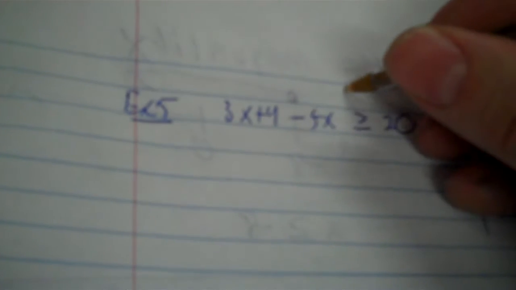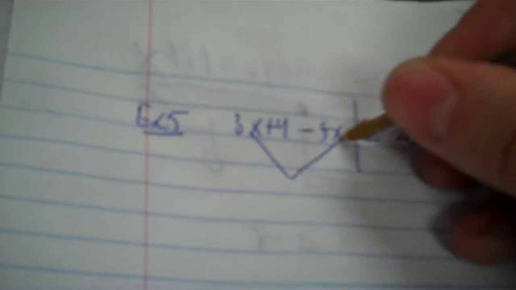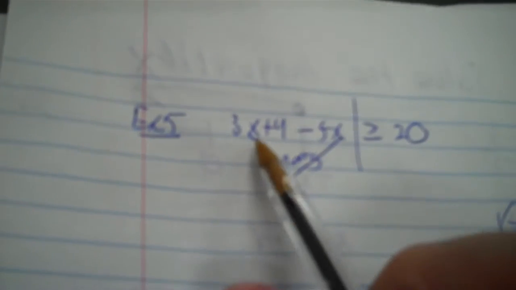Okay, example 5. 3x plus 4 minus 5x greater than or equal to 20. See, this time I have two x's in the inequality. They're both on the same side at least, though. So what I do when they're on the same side is combine them, by adding. So I'm going to add 3 to negative 5.